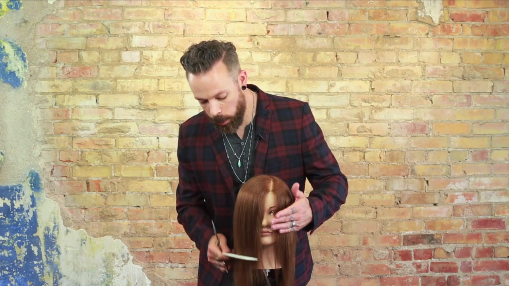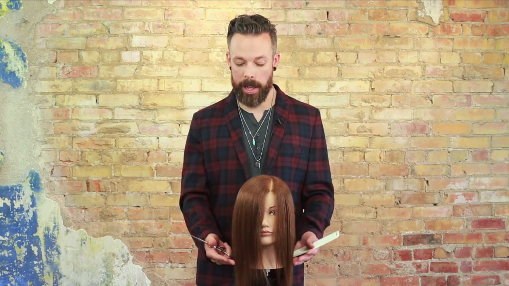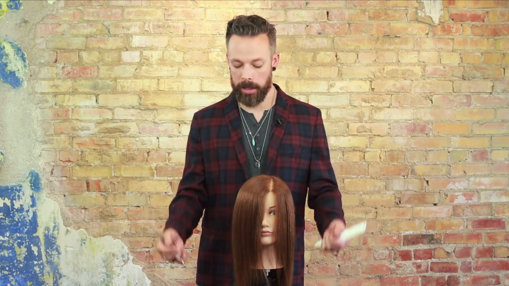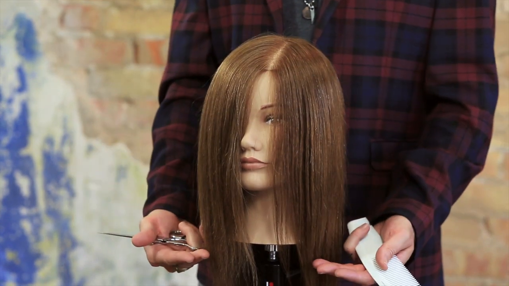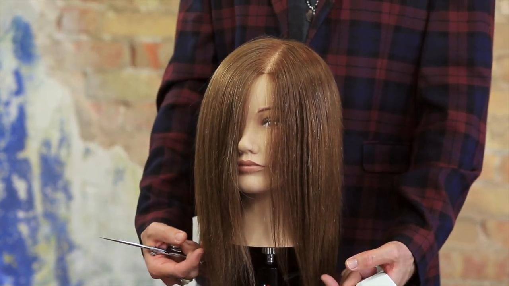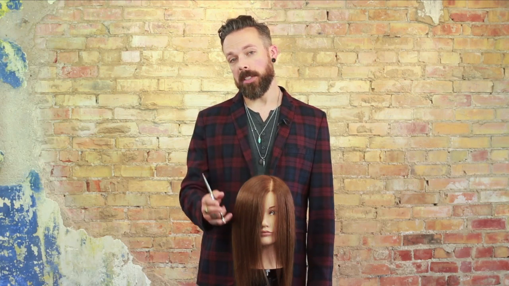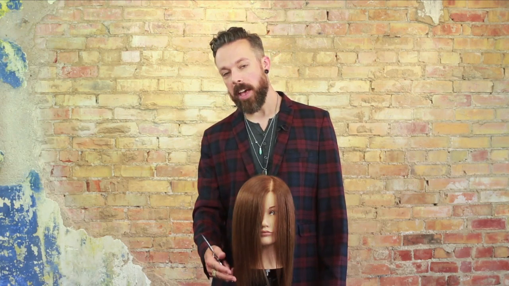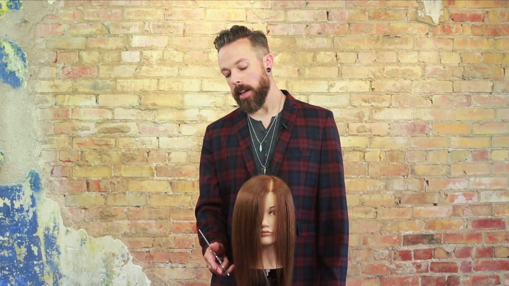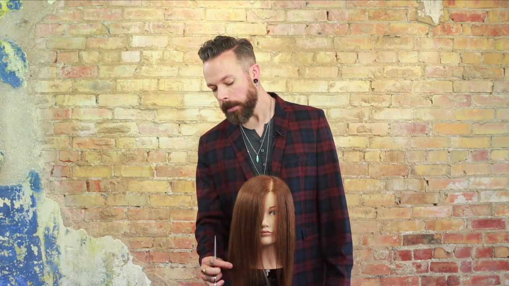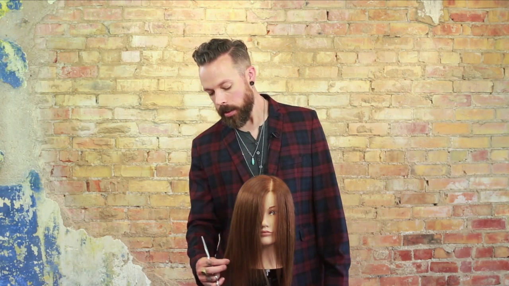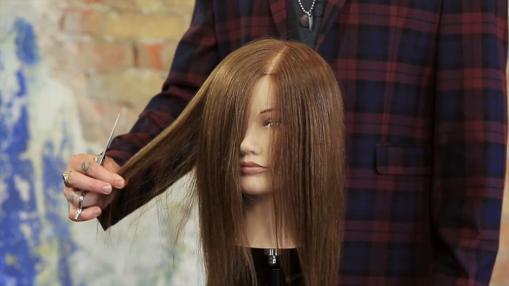If we have it all the way down at natural fall, we haven't elevated it away from the natural fall at all, so we're going to have the maximum amount of weight right at the perimeter. All of my lengths are sitting at the same point, so we're going to have a lot of density down here. Let's say I want to move that density away from the perimeter and build it up and away from the head shape. Now I need to start lifting, elevating up and away from the head.